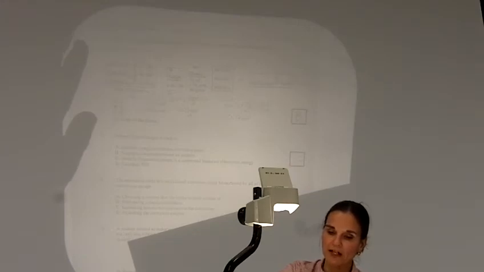The extraction yield in a solid liquid extraction could be increased by all of the following techniques except choosing a solvent that the solute is more soluble in. Is that correct?